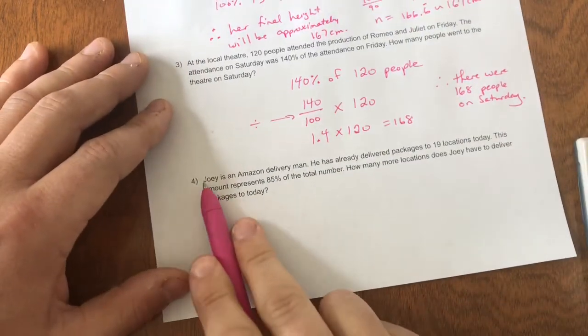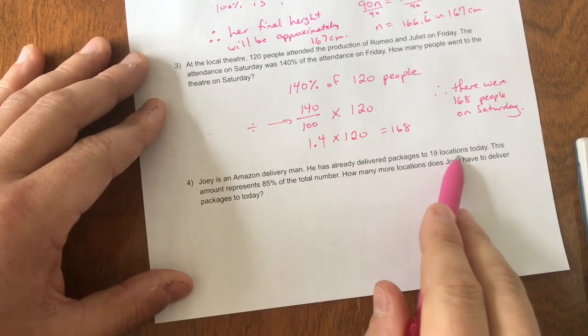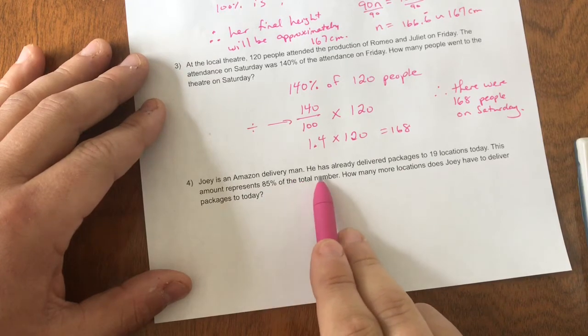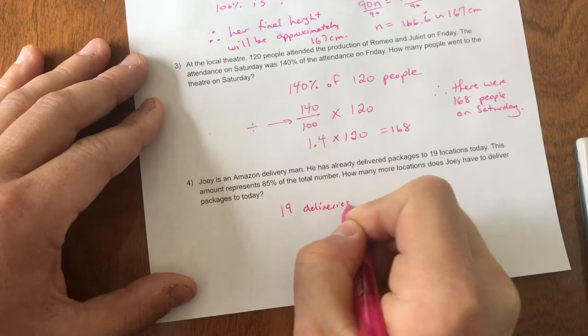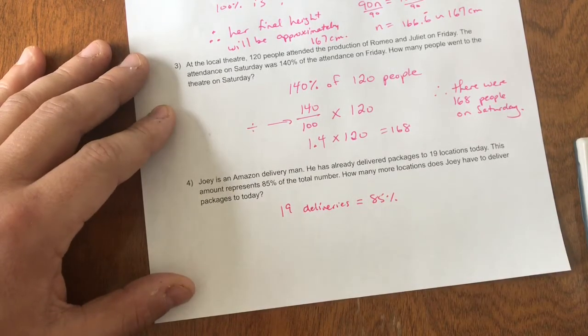And the last one, Joey is an Amazon delivery man. He's already delivered packages to 19 locations today. This amount represents 85% of the total number. So 19 deliveries is 85% of his total.